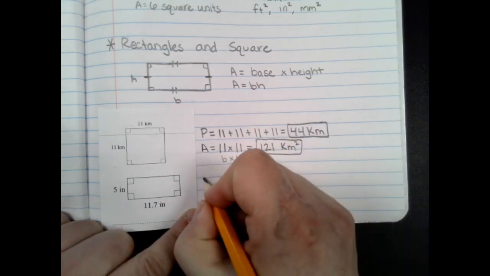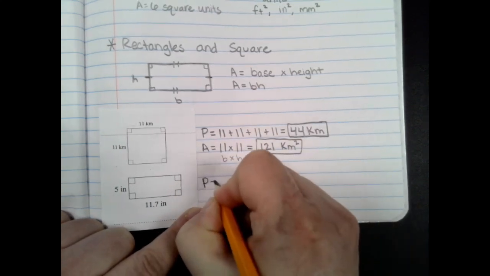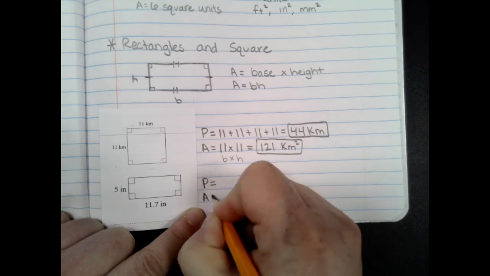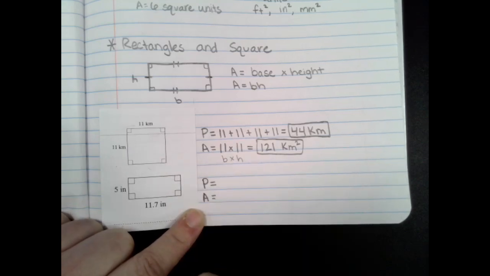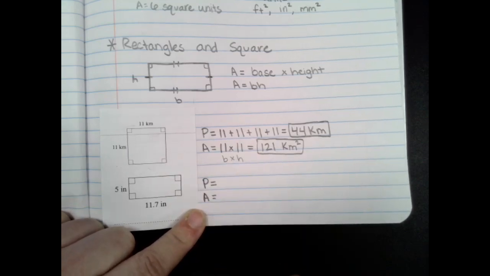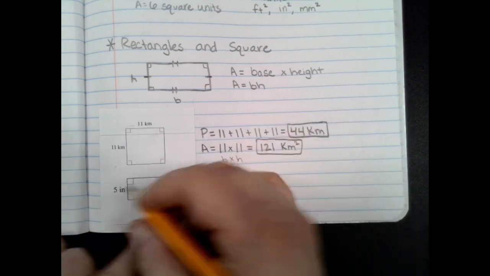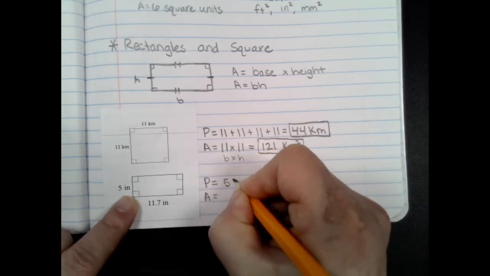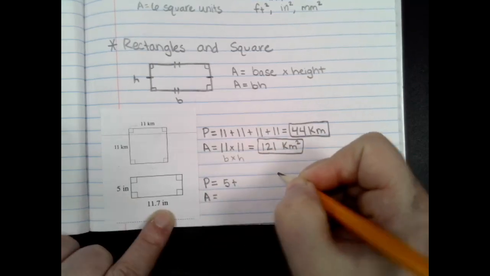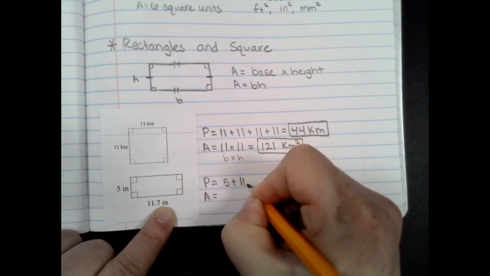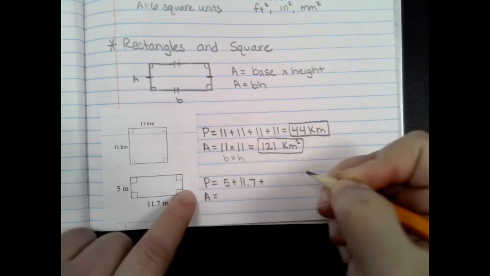Alright, so the bottom one here, again, we're just going to find perimeter and area. Shouldn't take us too long. Alright, perimeter, we have 5 plus, what's my bottom? 11.7 plus, what's this other side going to be?